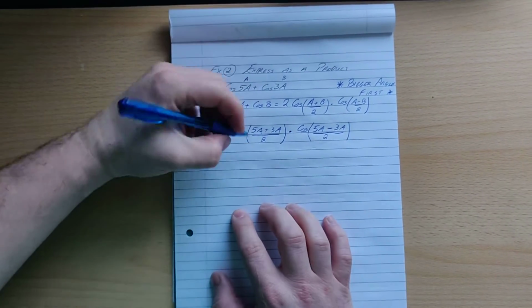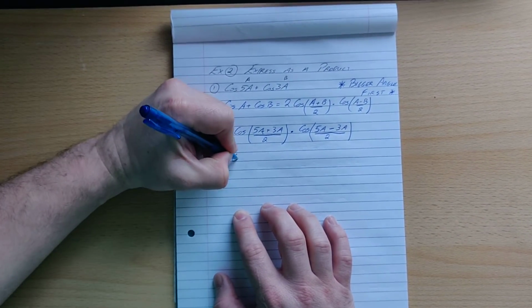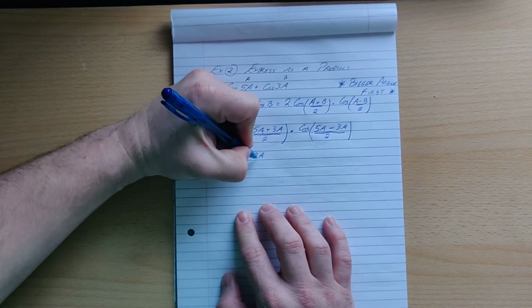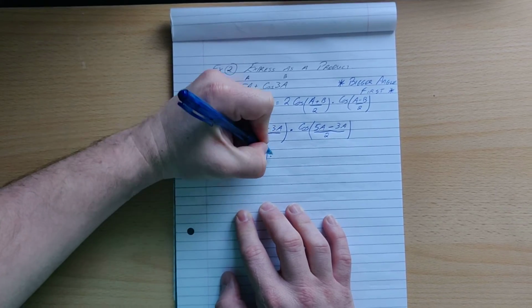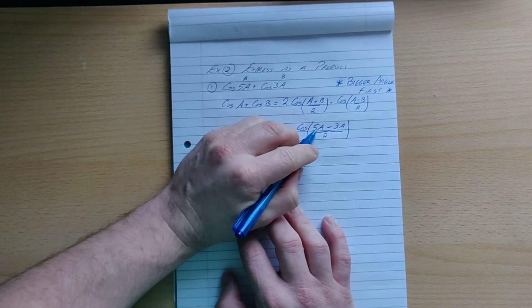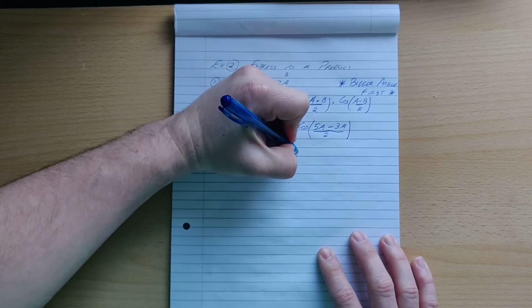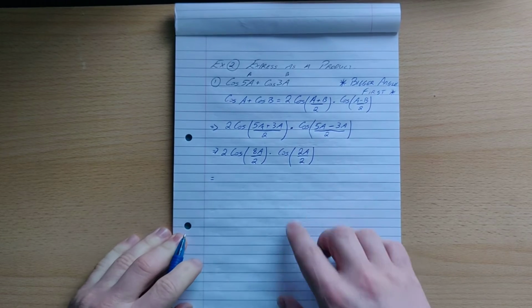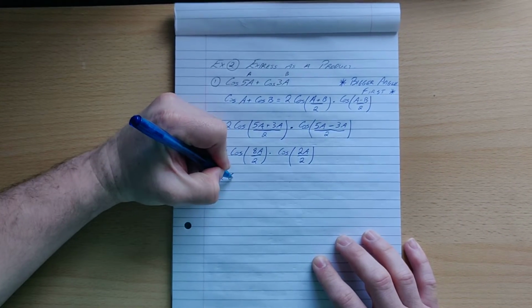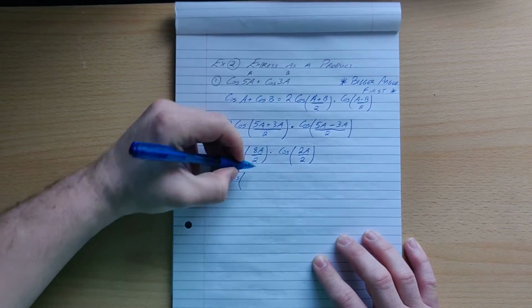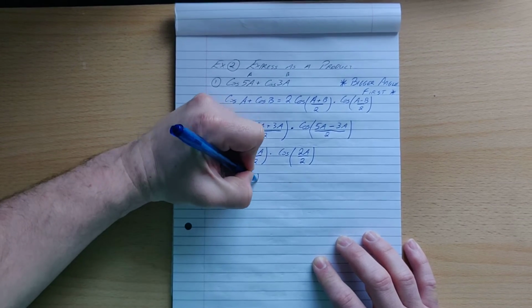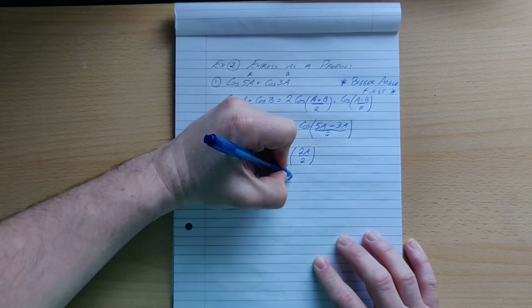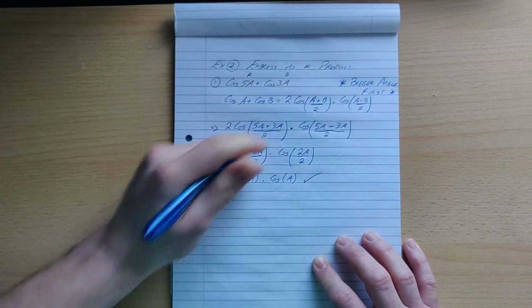You work them out. 2 cos, we have nothing to change there. 2 cos, 5A plus 3A is 8A over 2 multiplied by cos of 5A, take away 3A is 2A over 2. And now you just cancel the insides of the brackets. Cos 8A over 2 is 4A multiplied by cos of 2A divided by 2 is just A. So that is our final answer.